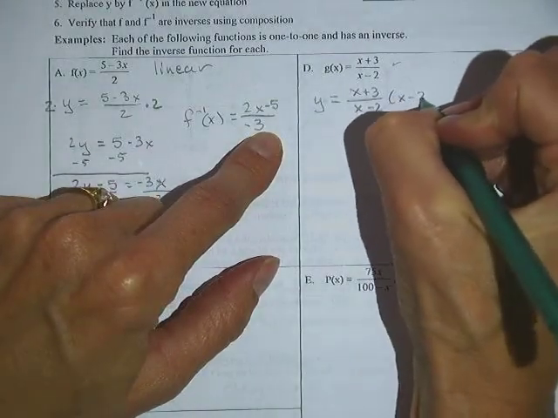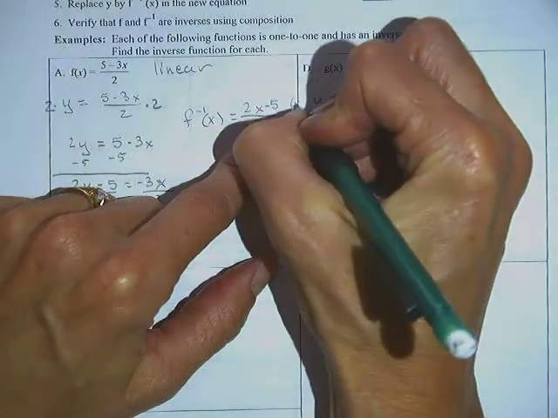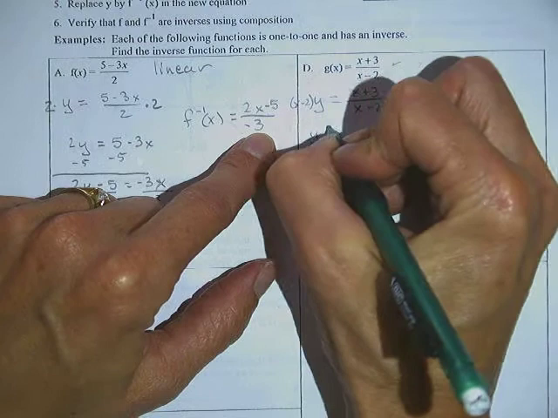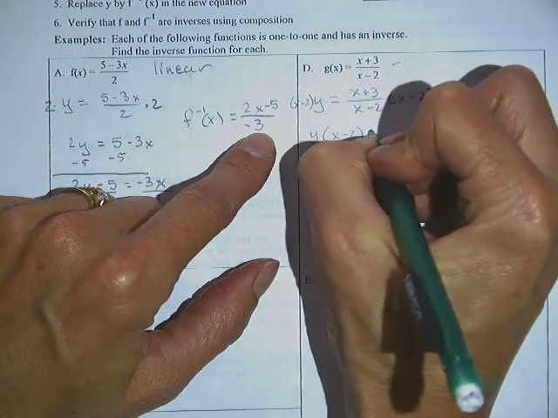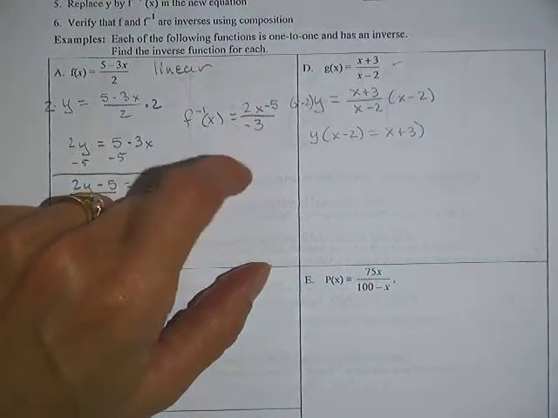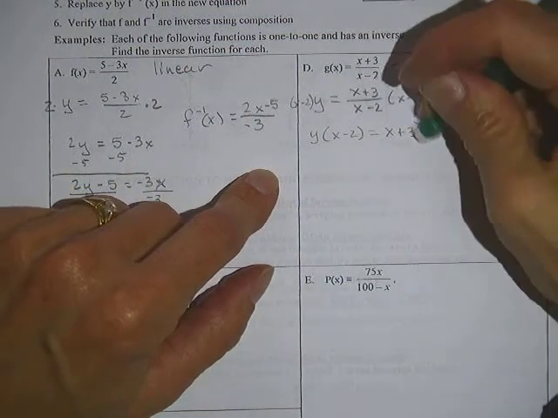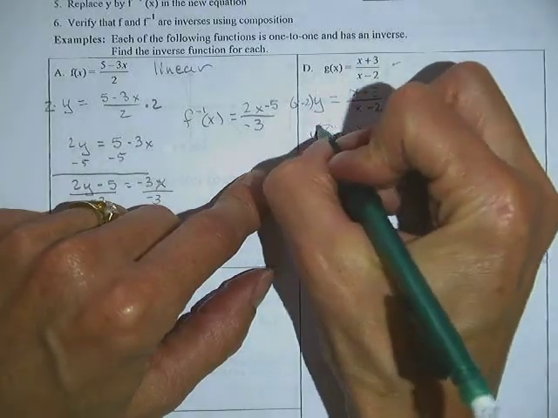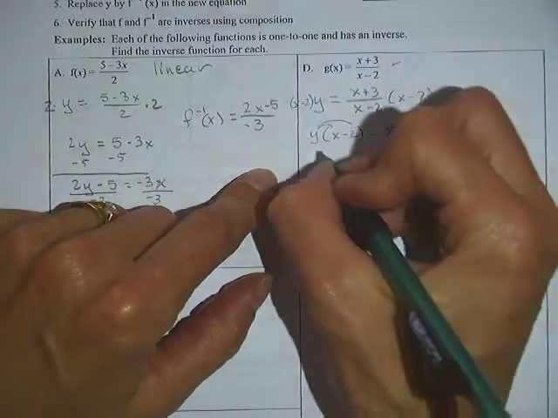Because what we need to do first here is multiply both sides by x minus 2. So I'm going to get y times (x minus 2) equals x plus 3. Don't minus 3 yet.